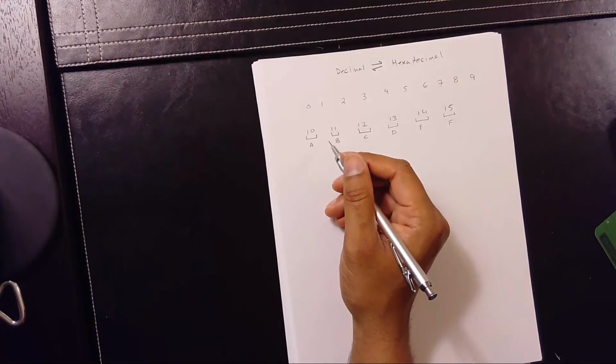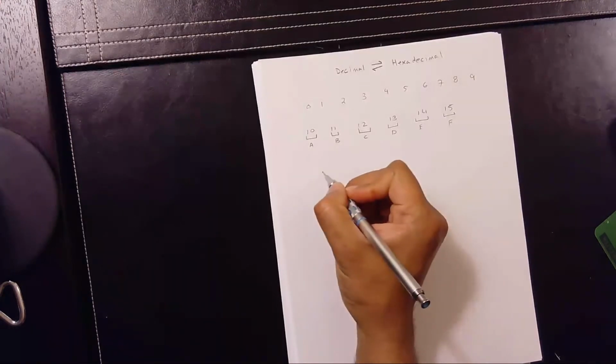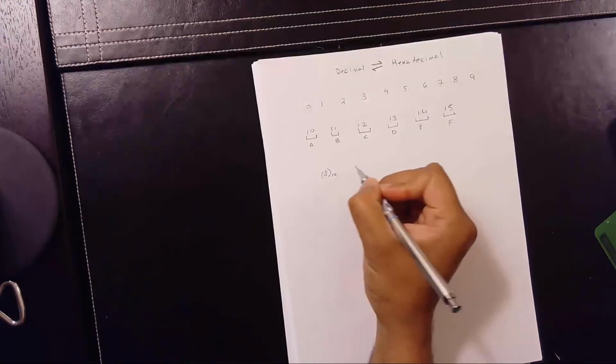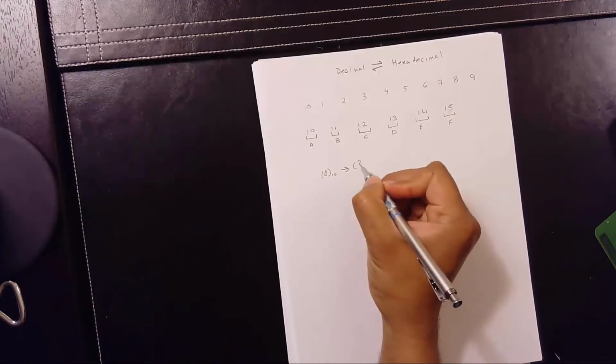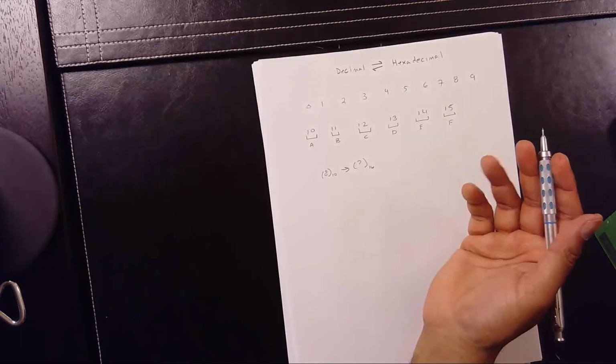So let's do the number 8 base 10. 8 base 10 is equal to what base 16? We don't know, right?